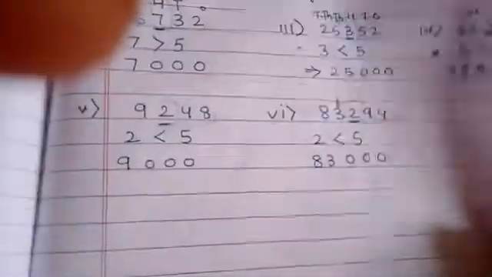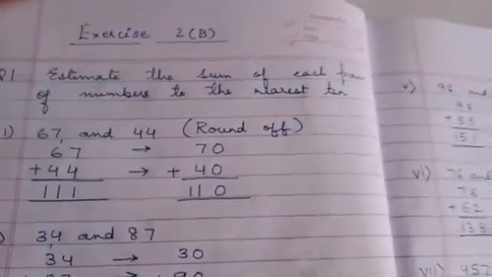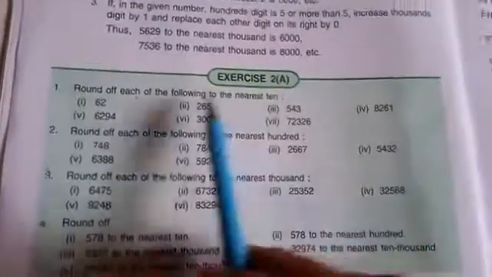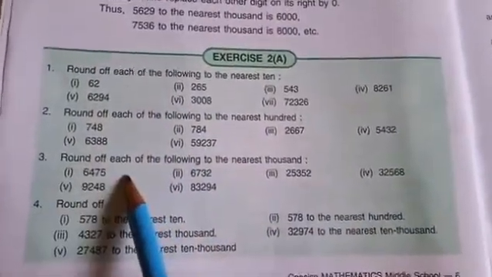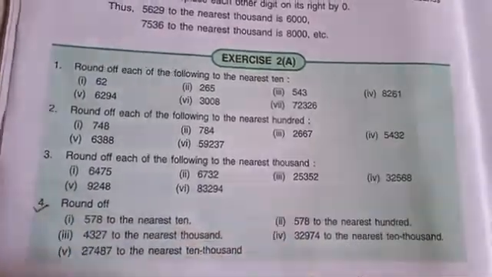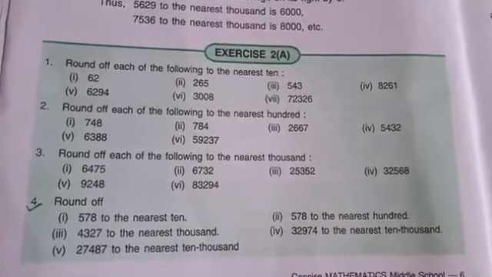Okay, so I hope you have understood. I have explained each and every question, so I don't think there should be any issue. Please complete it. Question numbers 1, 2, 3 I have solved. Question number 4 is homework.